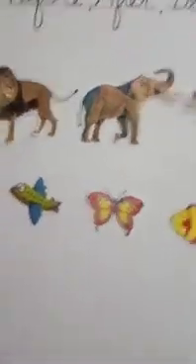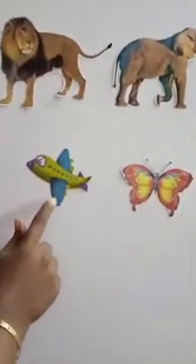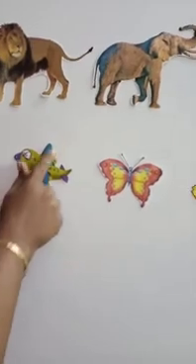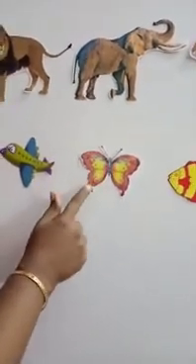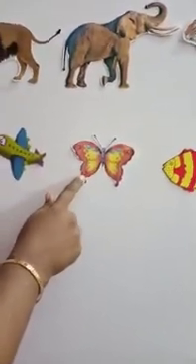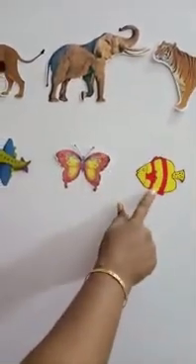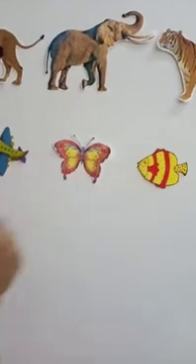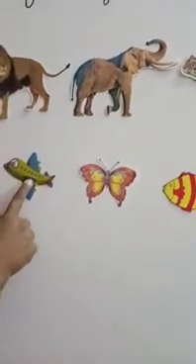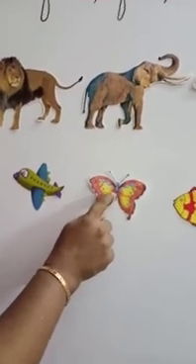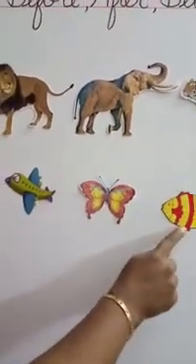Now let's look again here. Now what is after the aeroplane? Which picture is placed after the aeroplane? Here. What is this? The butterfly. And what comes after the butterfly? What's this? A fish. Very good. Let's once again see. What comes after the aeroplane? A butterfly. And after the butterfly comes a fish.